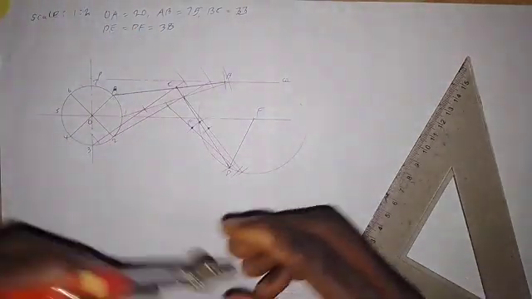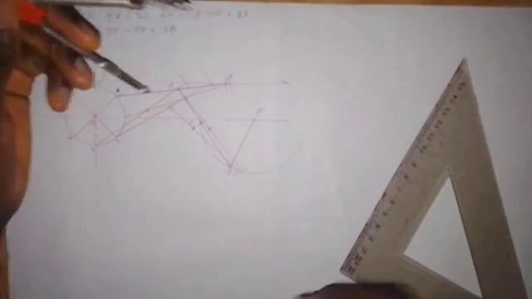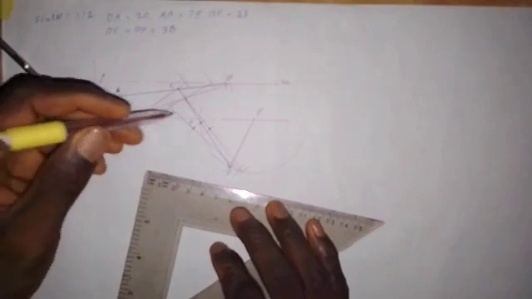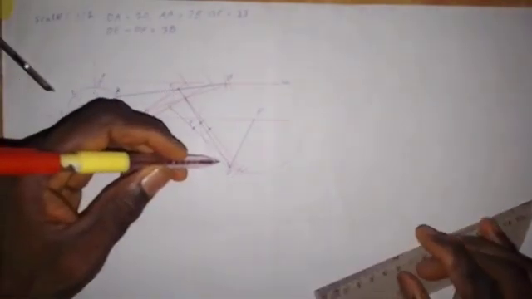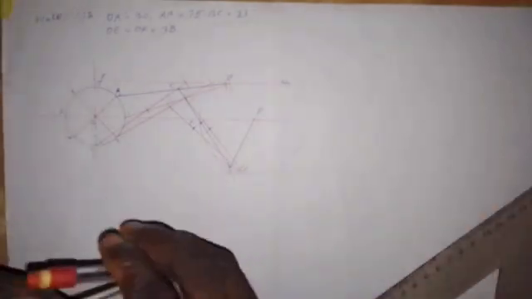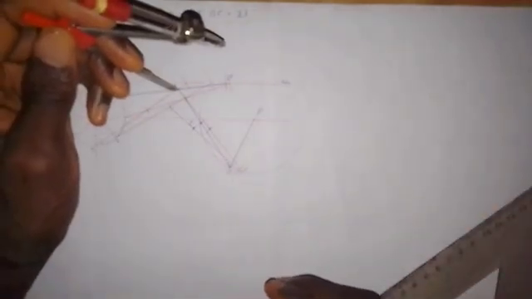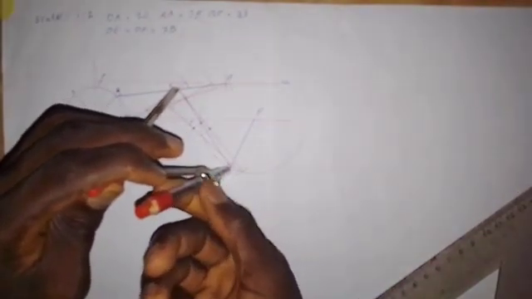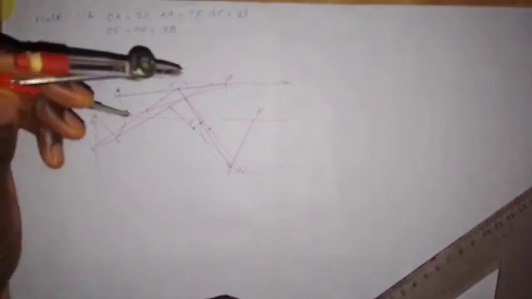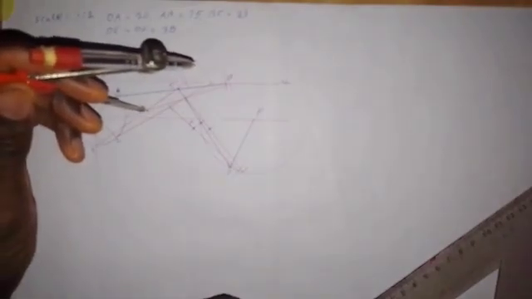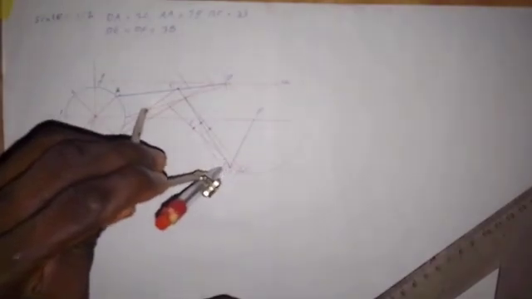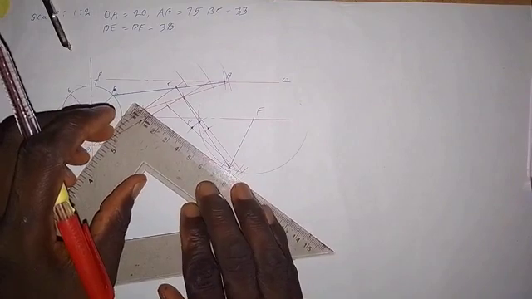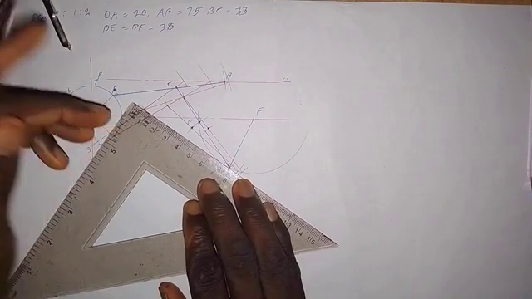So then we need to locate the new point D on this arc here. We need to locate the new point D on this arc. So we take distance CD from here to here. Okay, then we put the pinpoint here at this new point C here. Then we make an arc on this arc. So that's the new point D. So then we are going to join these 2 points together.